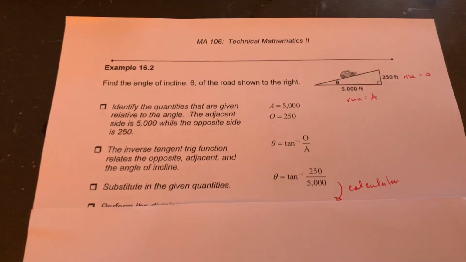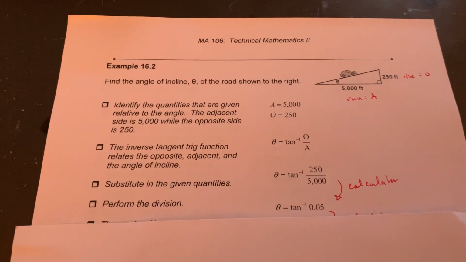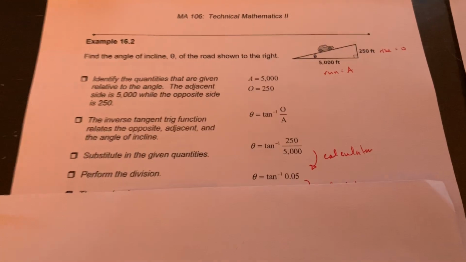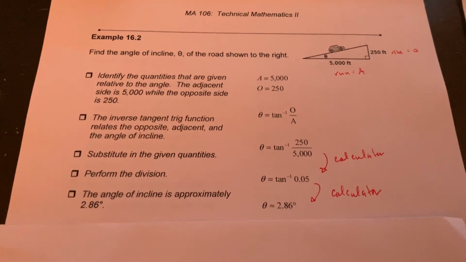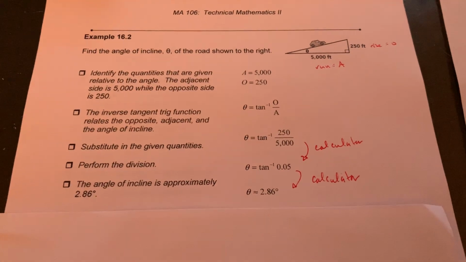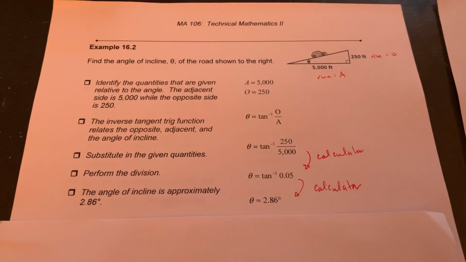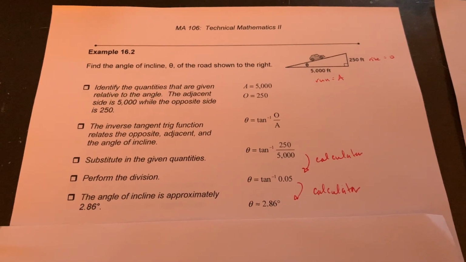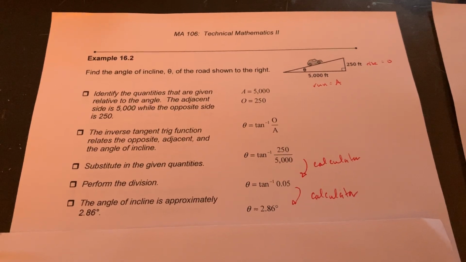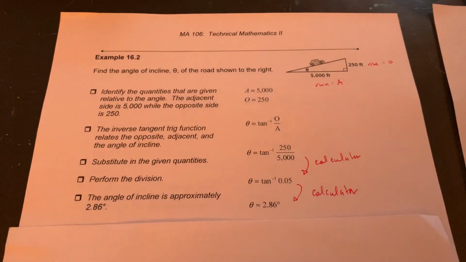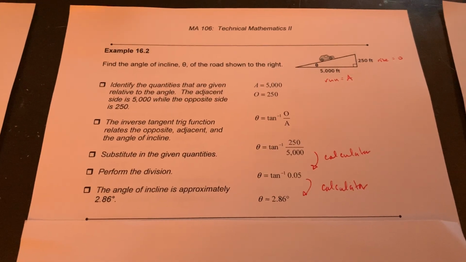So I can do that. 250 over 5,000 would be my opposite over the adjacent. We know already from the previous problem that would be 0.05 in the calculator. So if I do tangent inverse of that value and calculate it out, that's going to get me an angle of elevation of 2.86 degrees. Now, that's not really to scale. That would be a very tiny angle, and so your triangle would almost look flat at that rate. Just something to consider: all these pictures, in theory, we're trying to draw them as best we can, but they're not necessarily always to scale.